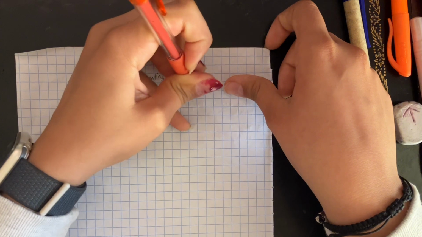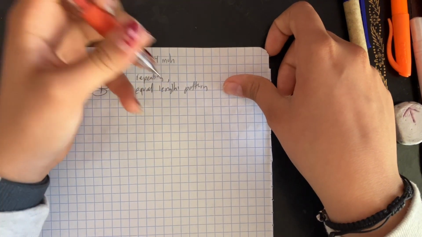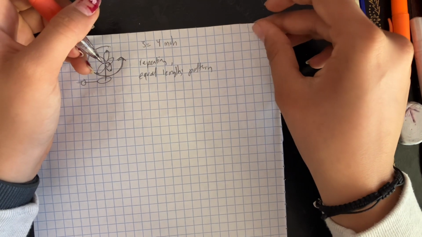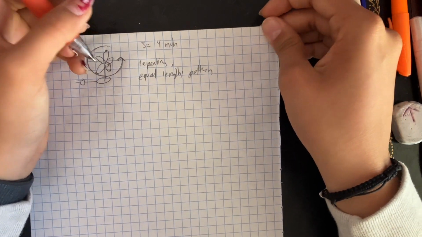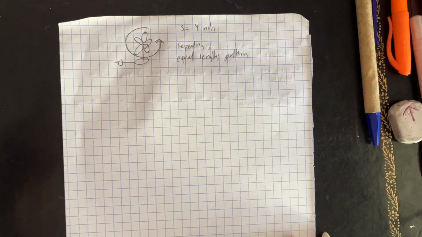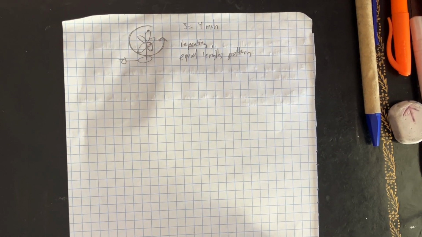Repeating equal length pattern. A better word for this would be a periodic relationship. It crosses over periods that remain consistent. So let's take a look at the practice problem.